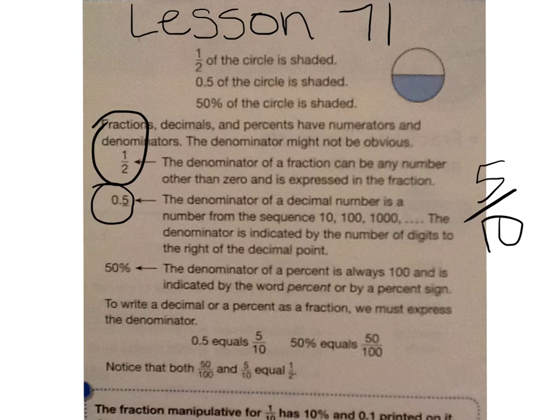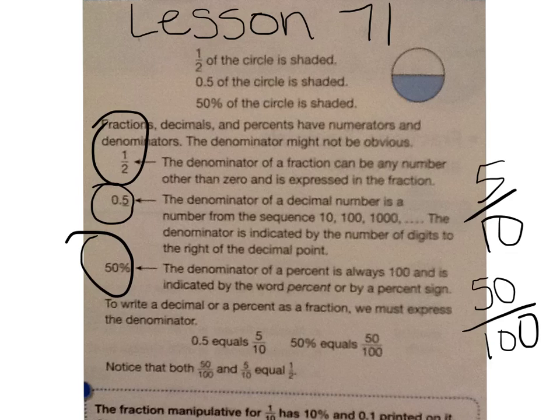But in a decimal number, the denominator is indicated by the number of digits to the right of the decimal point. And we could see right here, to the right of the decimal point, there's only one digit. Therefore, it's 5/10. Now we have the percent, 50%. The denominator of a percent is always 100. It would be written 50 over 100, which means 50%. And it has a percent sign.